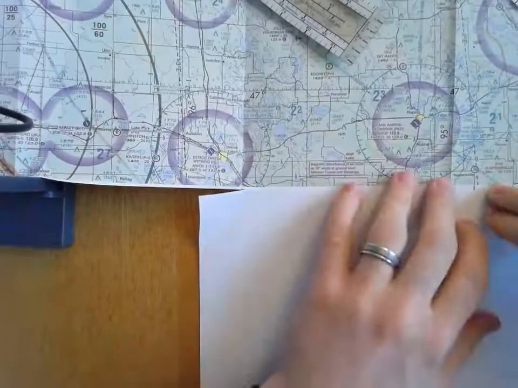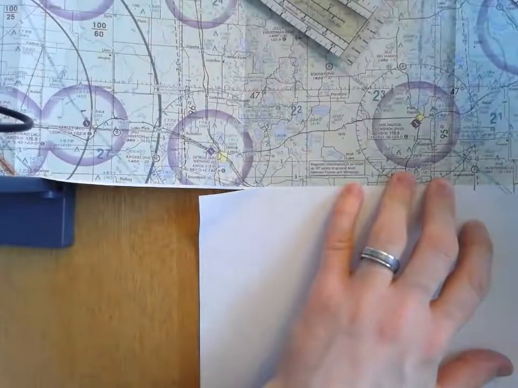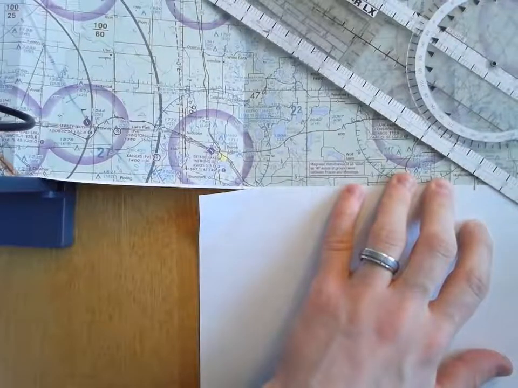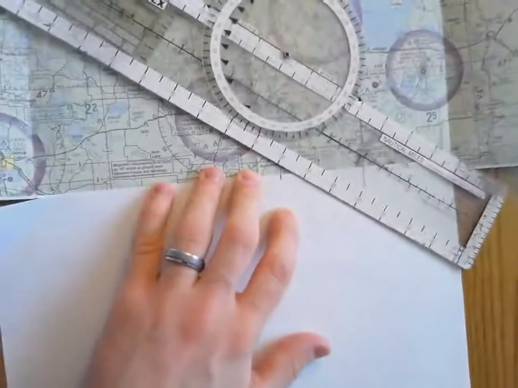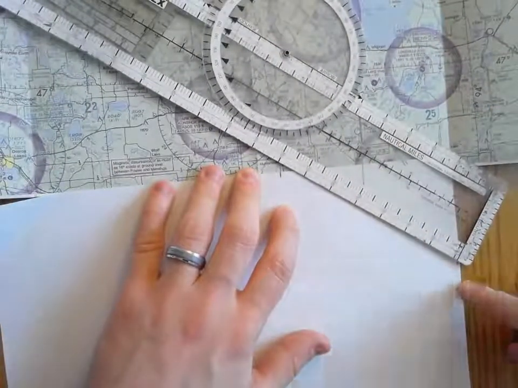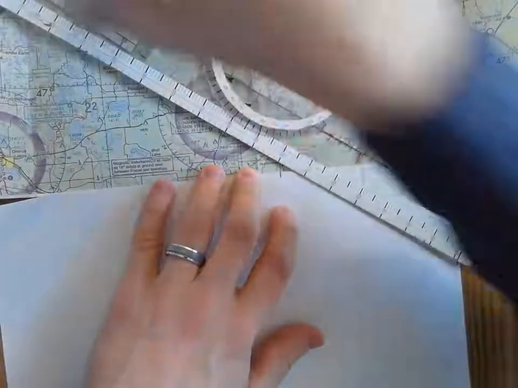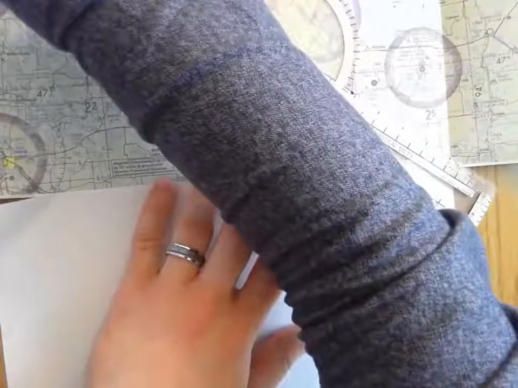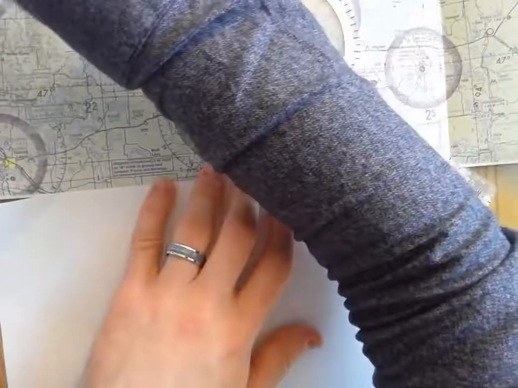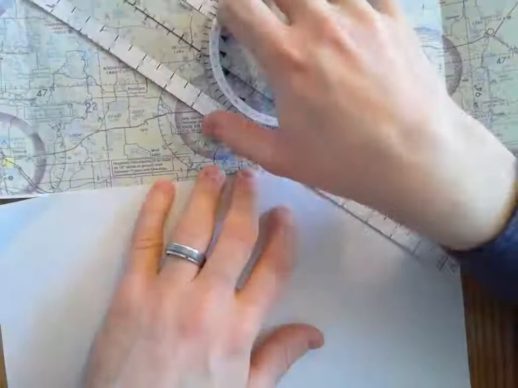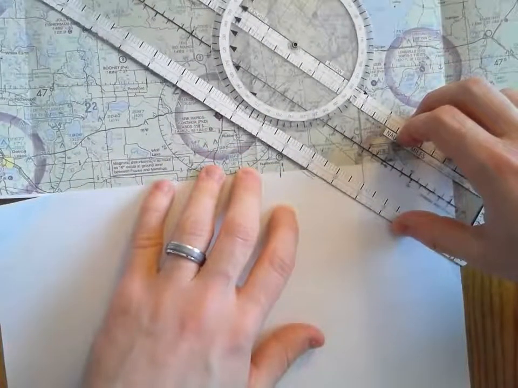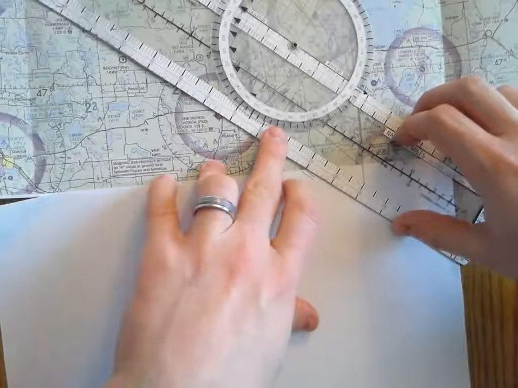Okay, so I'm going to align my plotter with our departure airport of Brainerd that we have marked on our blank piece of paper by that X. And then I'm going to, can't really see it off screen, but I'm lining up my other straight edges from Grand Forks. And we'll make sure that those are all lined up together, like so.